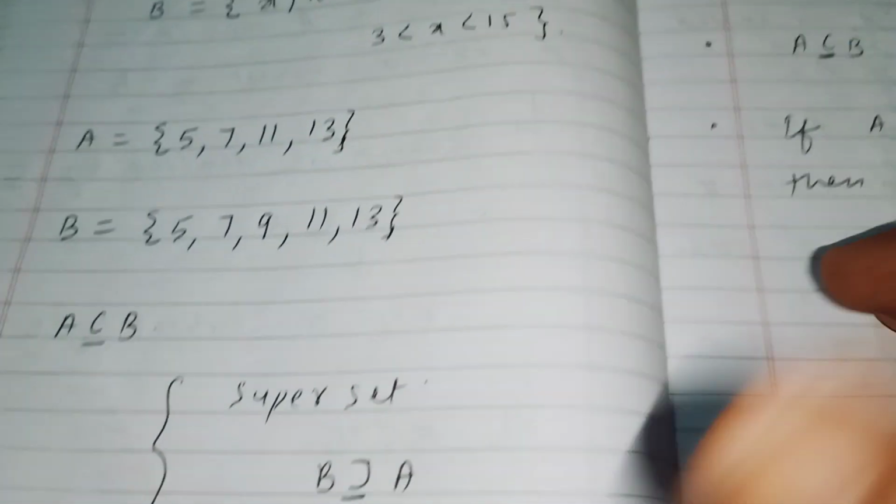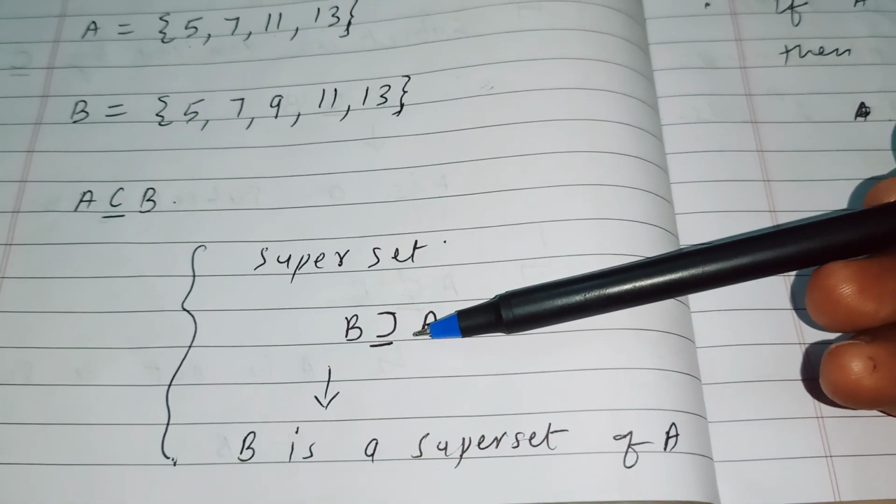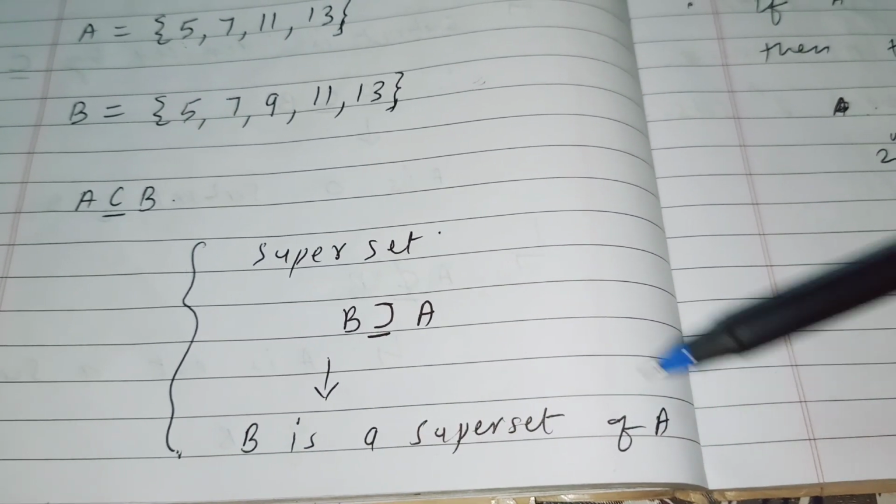And now one more thing is the superset. What is a superset? The superset sign is this. It means B is a superset of A.